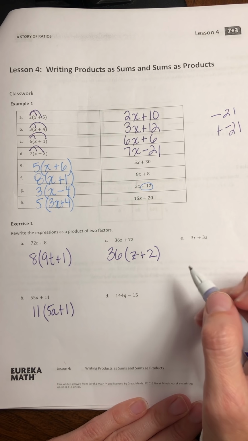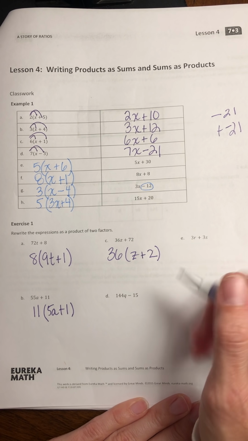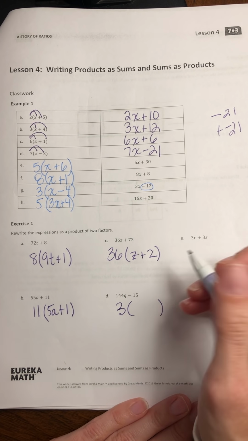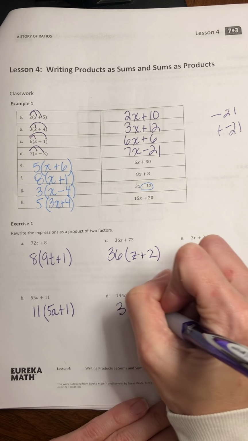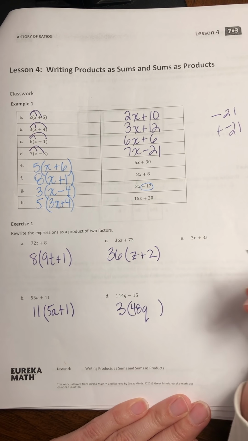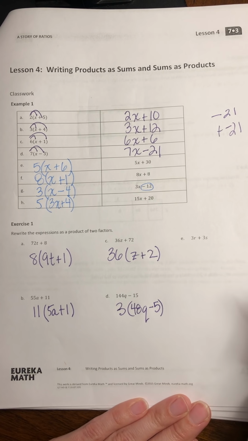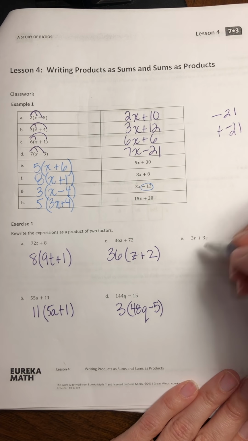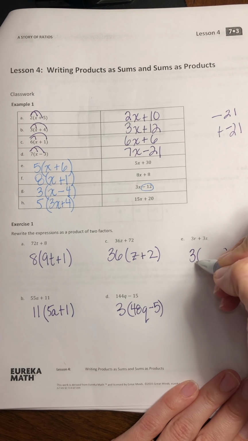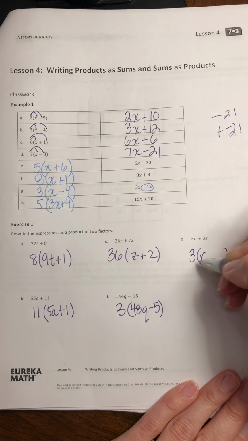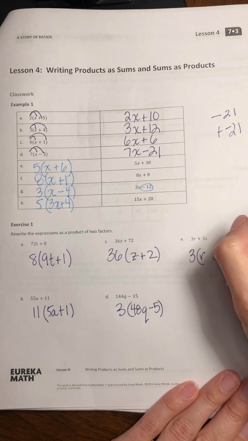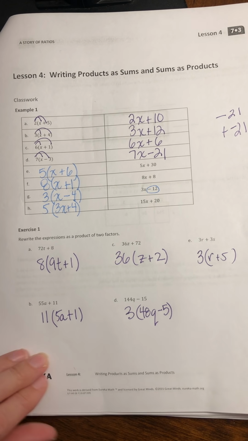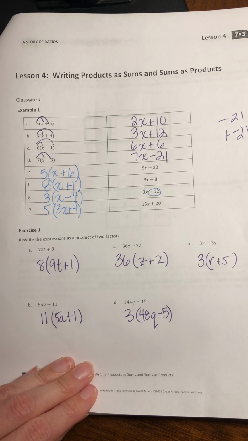144Q and negative 15, they both have a 3 in common. 3 times what gives me 144Q? Well, that's 48Q. And 3 times what gives me negative 15? Negative 5. 3R plus 3S. They both have a 3 in common. 3 times what gives me 3R? R. And 3 times what gives me 3S? S. Okay, so we rewrote equivalent expressions there as a product of 2 factors.